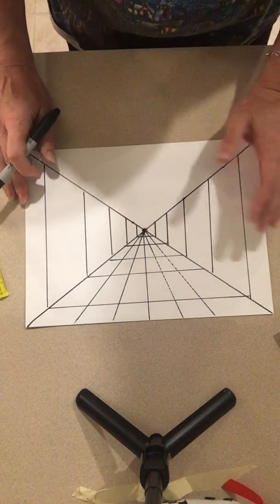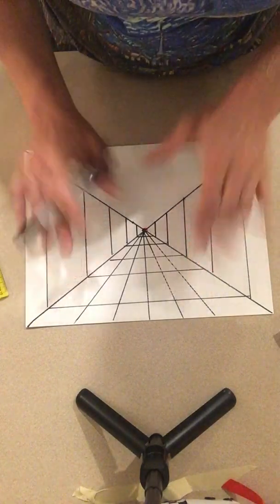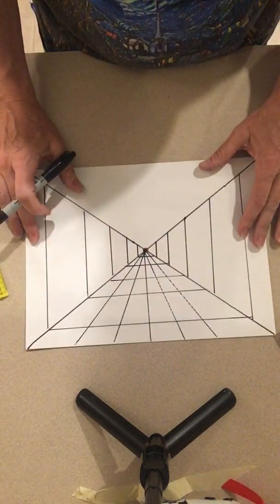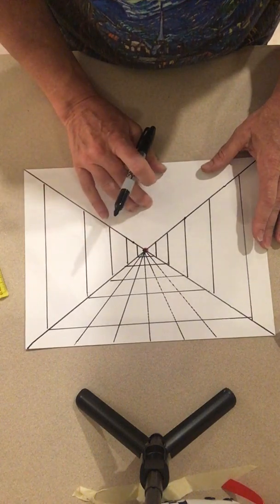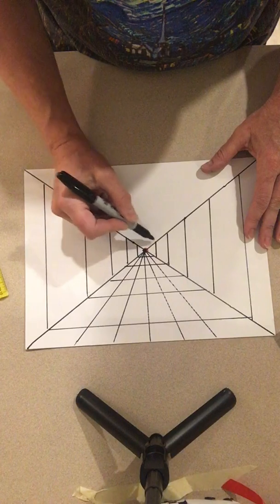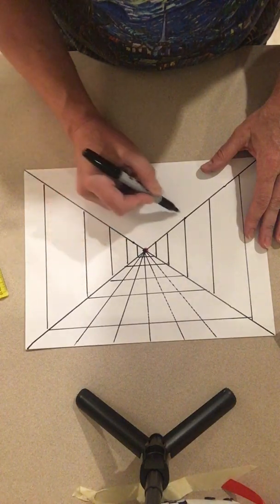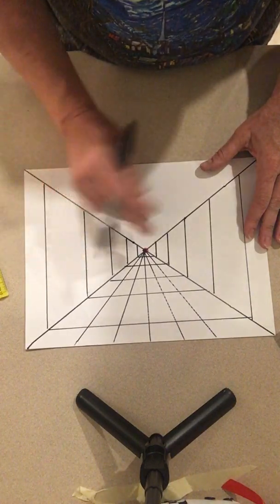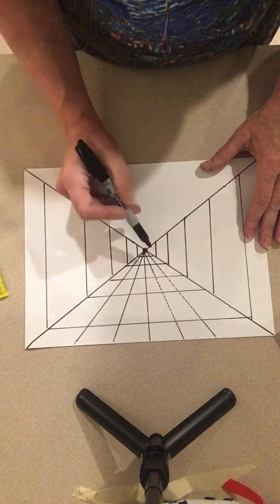All right. Now, don't get confused. Just do it one step at a time. The last part is we're going to do rainbow lines, curved lines, connecting these up top. Not straight across, but rainbow lines.